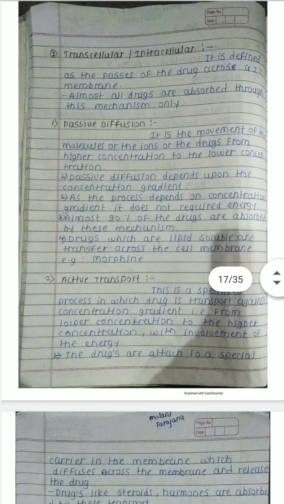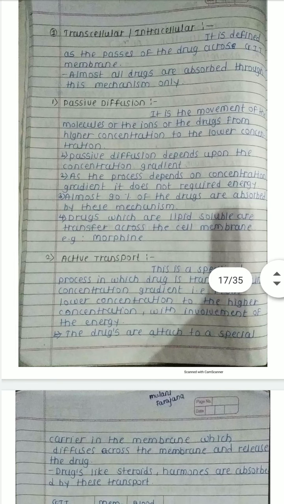Where the concentration of your solute is high, it will move from that part to the blood part. That is known as passive diffusion. As we know, from higher to lower concentration there is no requirement of energy, because it is not going against the concentration gradient. So there is no requirement of energy.